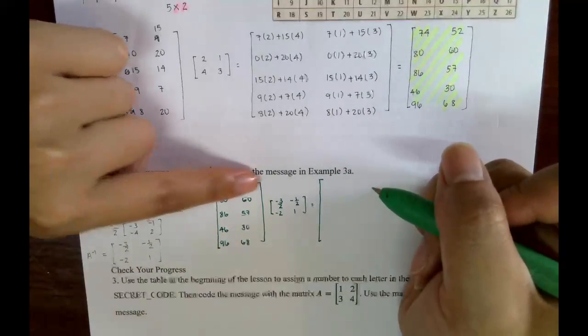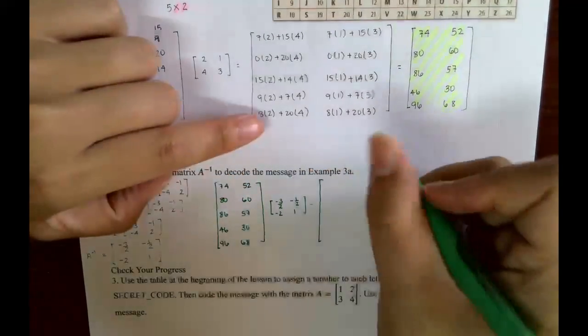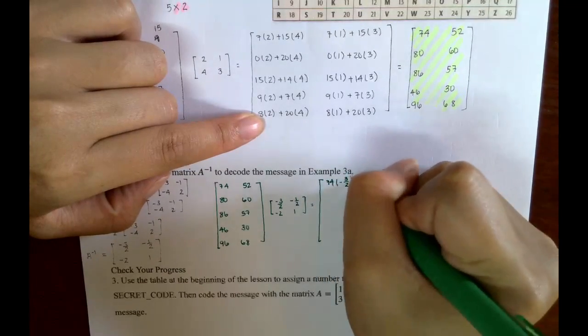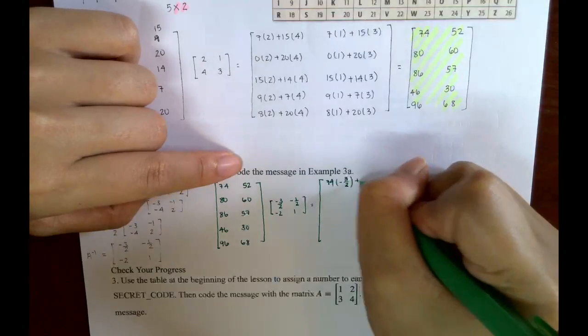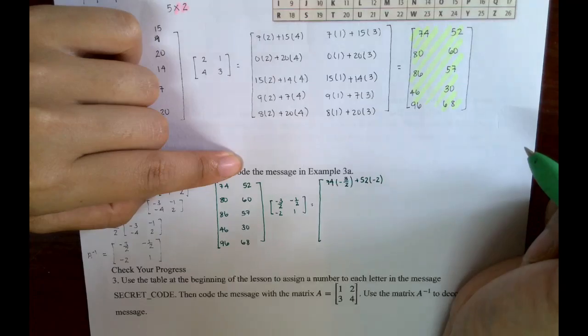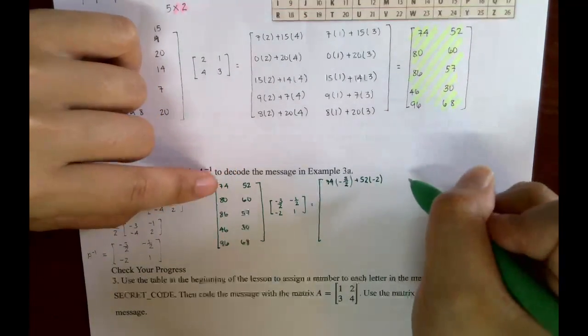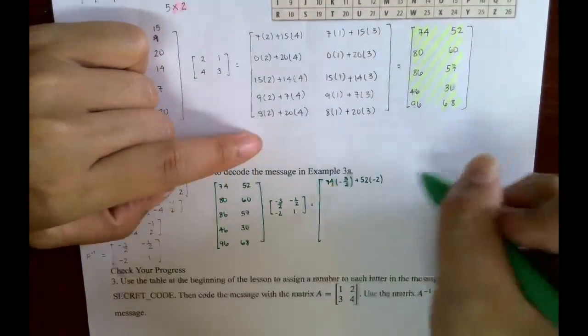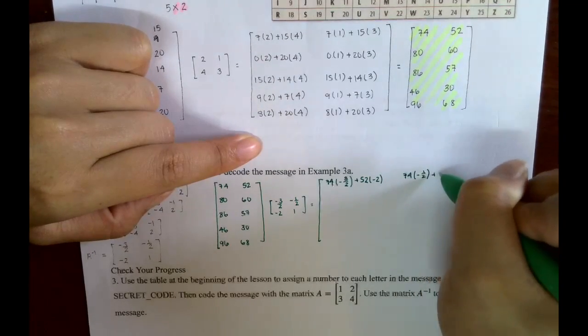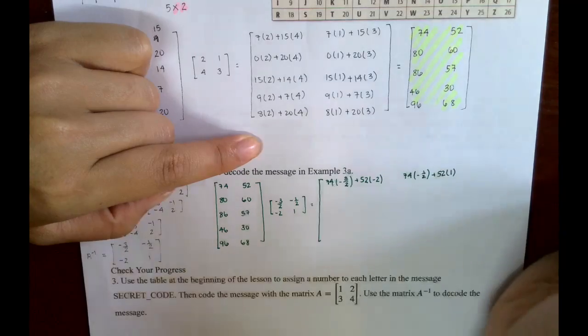Starting with this row and the columns: 74 times -3/2 plus 52 times -2. Then this row, this column now: 74 times -1/2 plus 52 times 1.